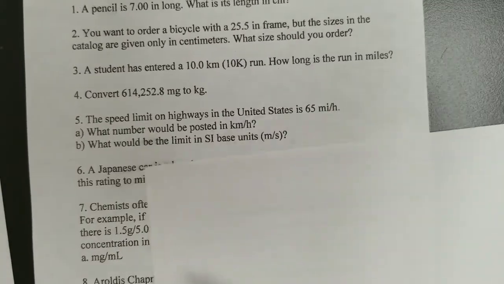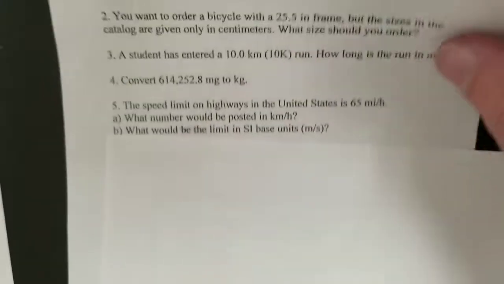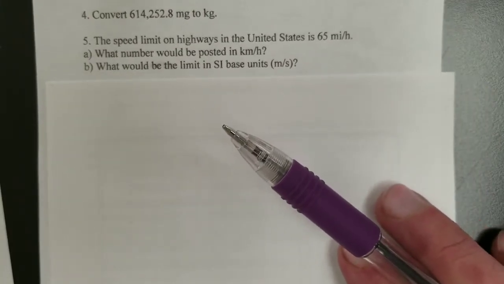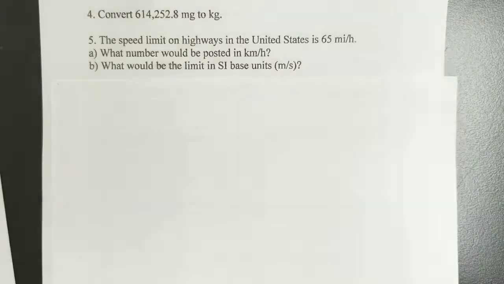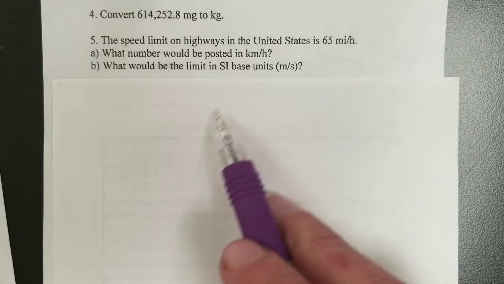So in order to handle a question like this, I'll do it on a separate sheet of paper since this gives me more space. Let's see, there we go. Okay, and set the focus. Okay, that should help.